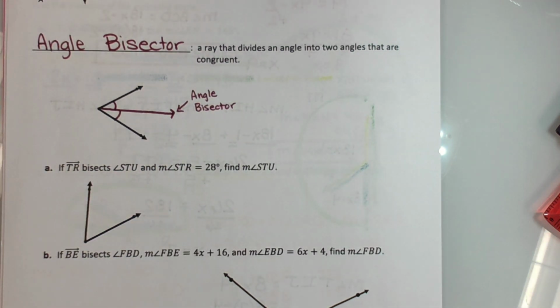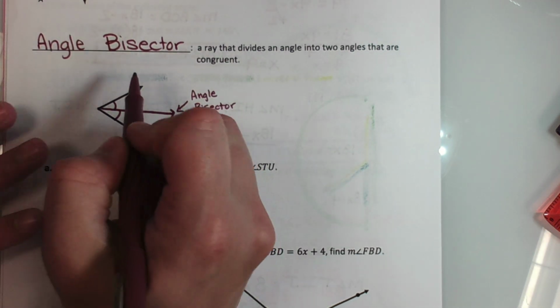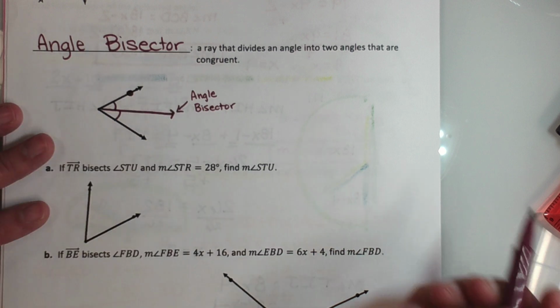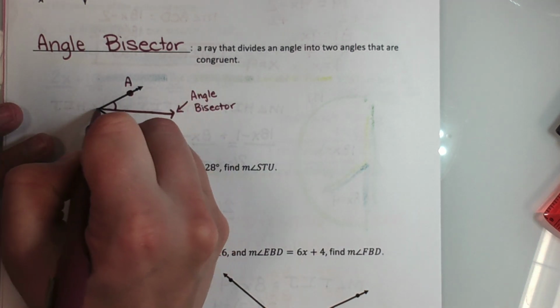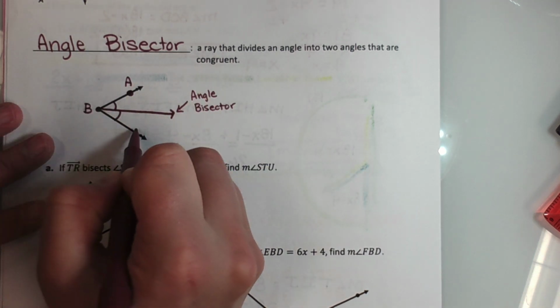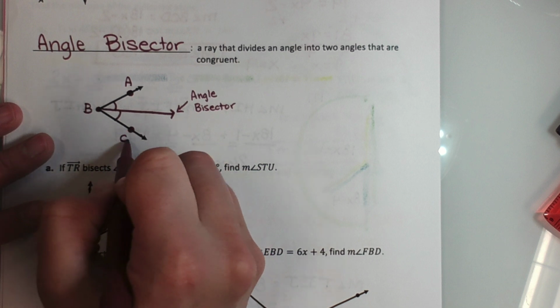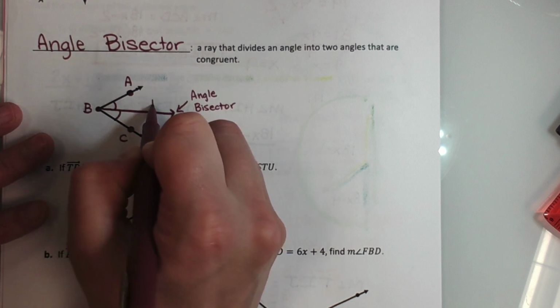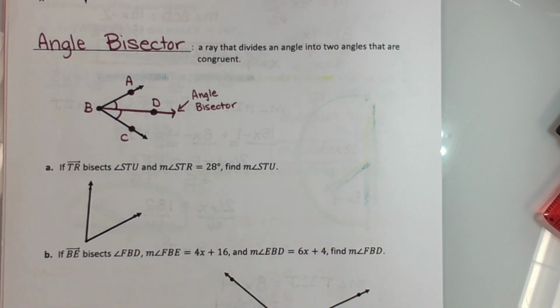Now I'm going to put some points on this picture. That's point A. The vertex is point B. Over here I've got point C, and then on the angle bisector I'm going to put point D.